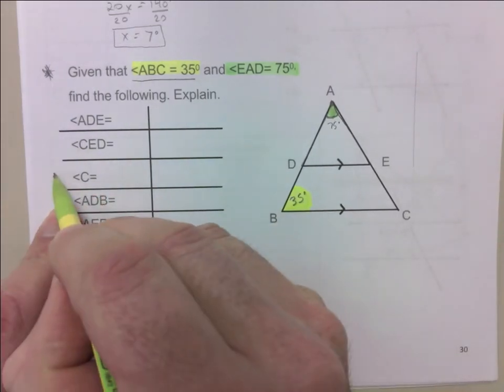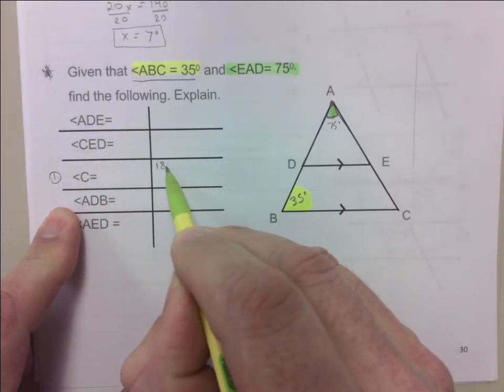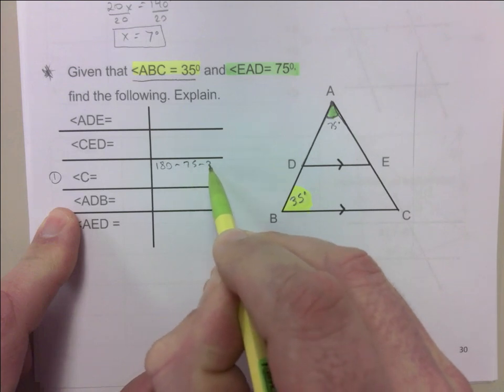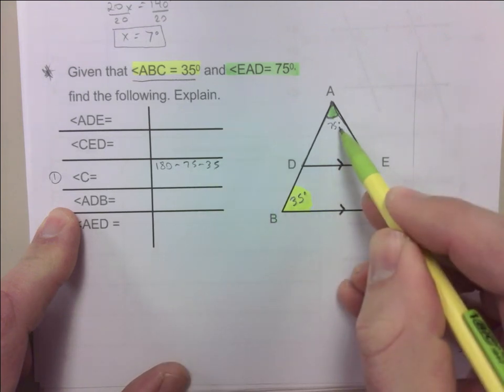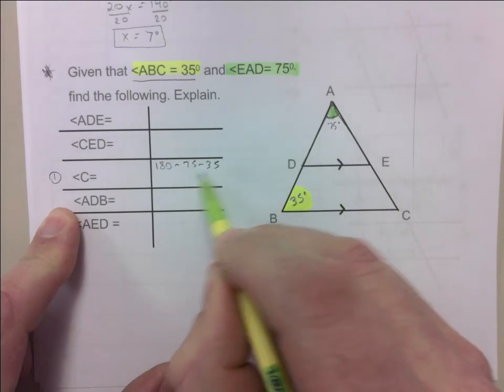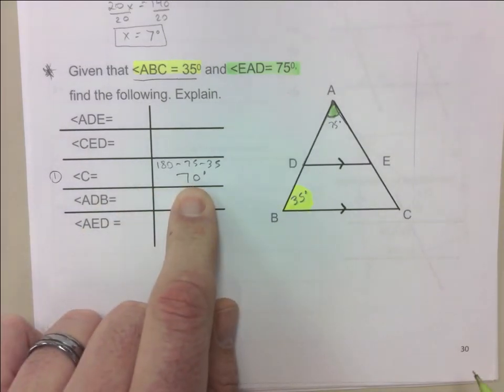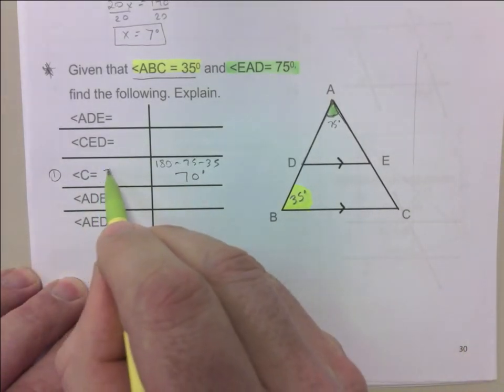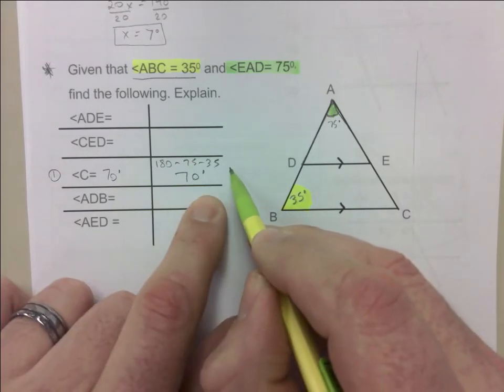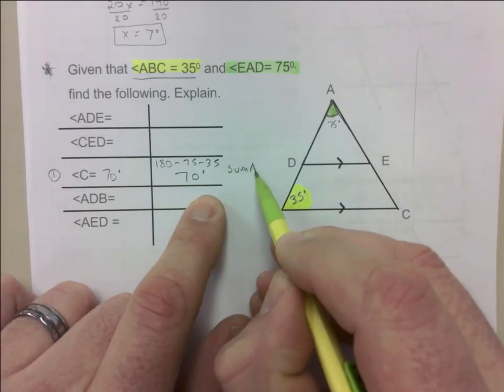This is gonna be my starting point, and I'm just gonna go 180 minus 75 minus 35. That's 110, so this is 70, right? 70 degrees. So I've got 70, and I use the sum of triangle property.